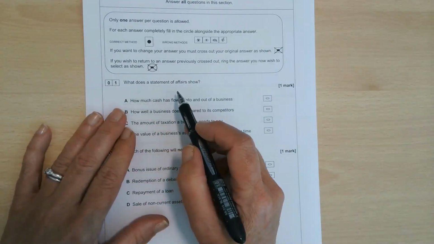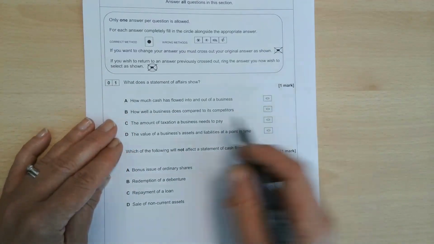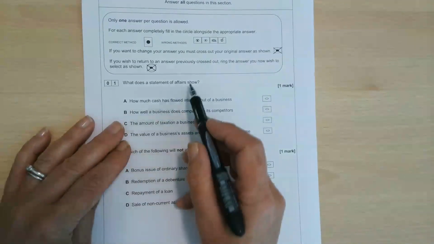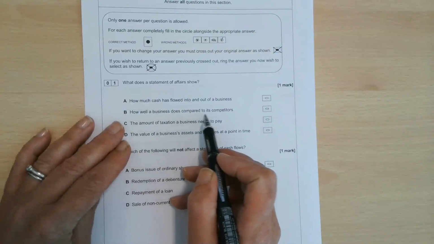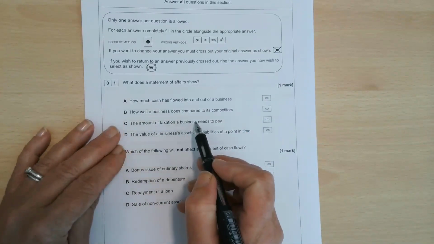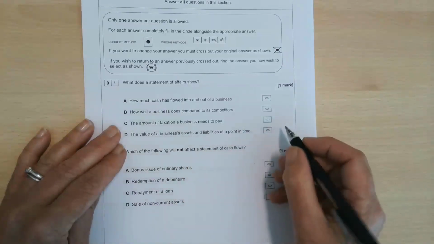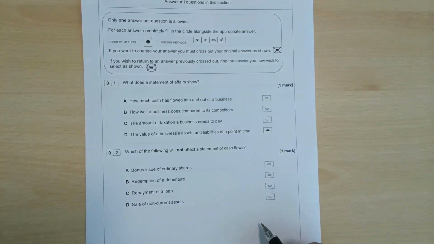So remember, we do this on incomplete records questions where we're trying to find out the opening capital. So it's not to do with how much cash has flown into and out of a business. It's like a mini statement of financial position. It doesn't show how well a business does compared to its competitors. It certainly doesn't have anything to do with taxation. It's the value of a business's assets and liabilities at a point in time. So it's built on the accounting equation, assets minus liabilities equals capital.